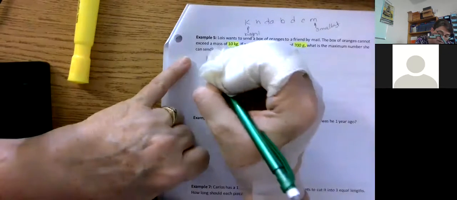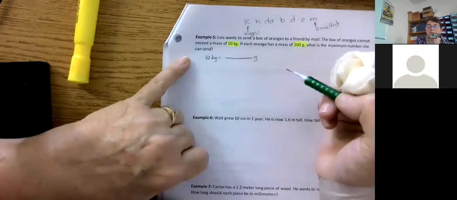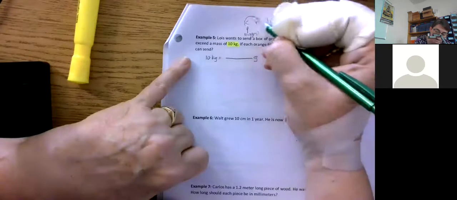So 10 kilograms is equal to how many grams? But wait, there's no G on there. Remember, single letters: this is meters and grams and liters. So I'm going from kilograms to grams. So I start at 10, and I'm going to go 1, 2, 3 steps. Okay, so I'm here. I'm going to go 1, 2, 3. Boop, boop, boop.